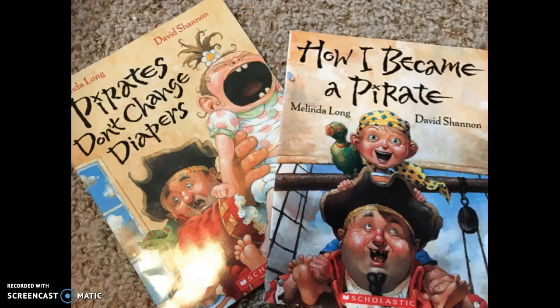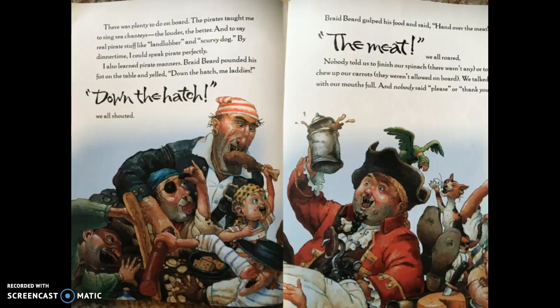How I Became a Pirate is first, and the sequel is Pirates Don't Change Diapers. And his illustrative style uses rich color, but also a lot of detail.